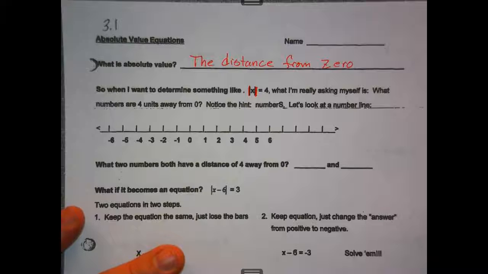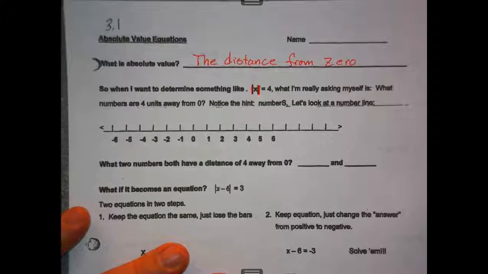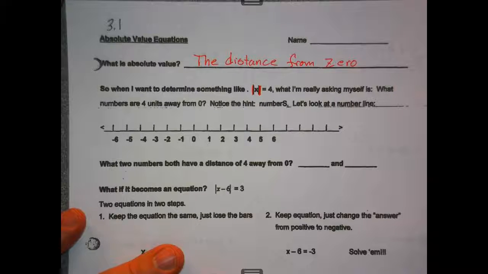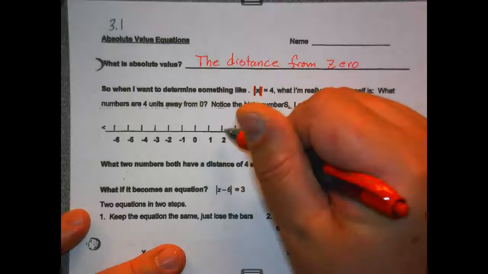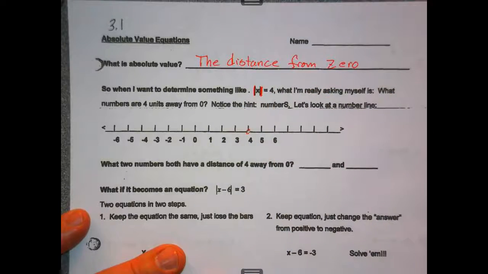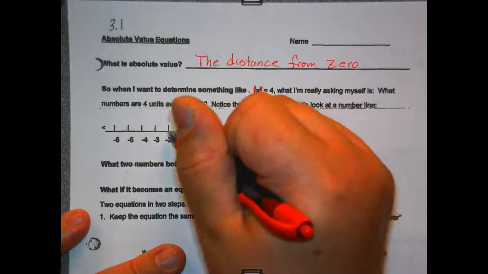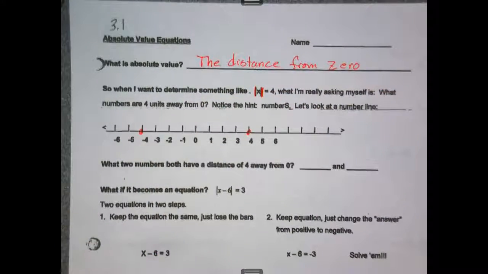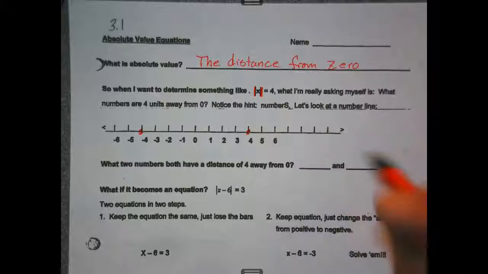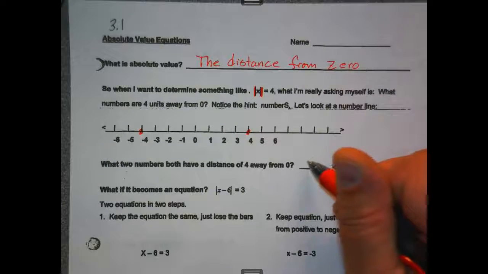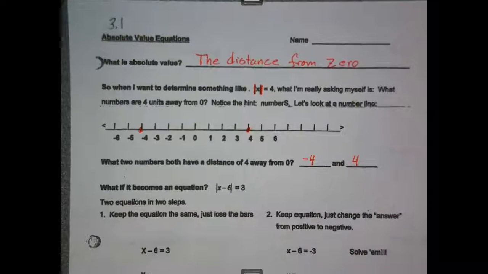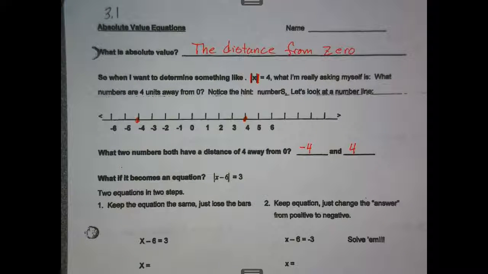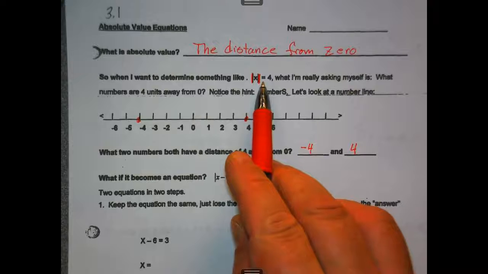Now, there's two cases. There's two cases that are 4 units from 0. And that is going to be 1, 2, 3, 4, positive 4, and 1, 2, 3, 4, negative 4. So for the absolute value of x equals 4, the solution is negative 4 and positive 4. Now, when we have an equation, that's what this was. It was an equation because there's an equal sign there.